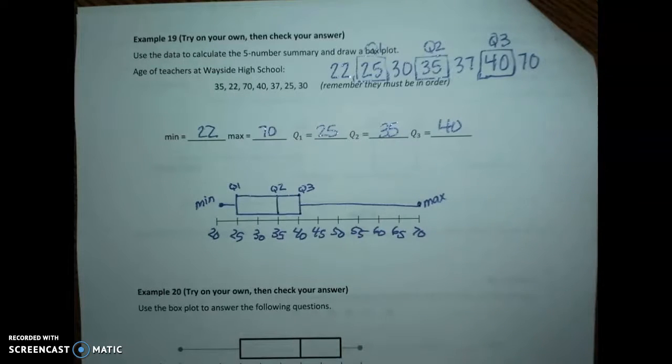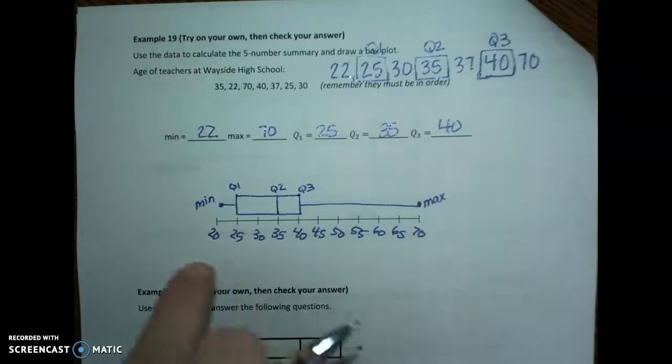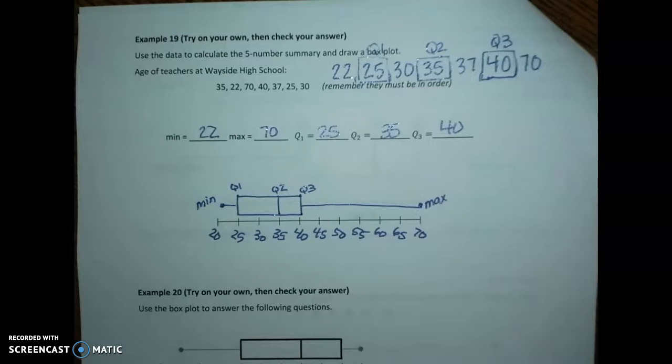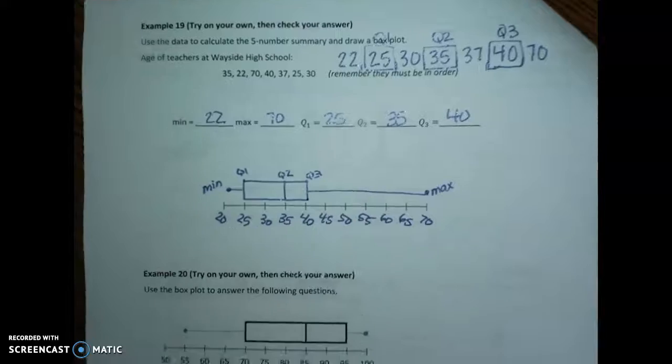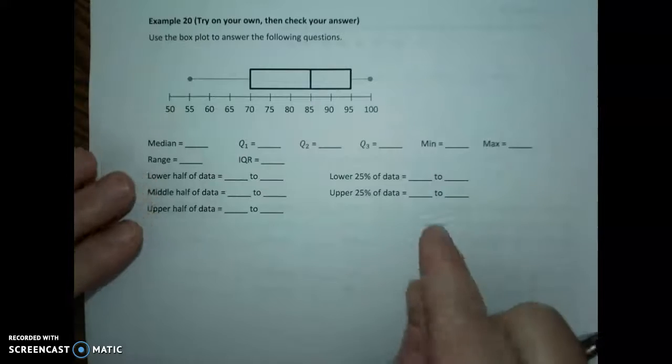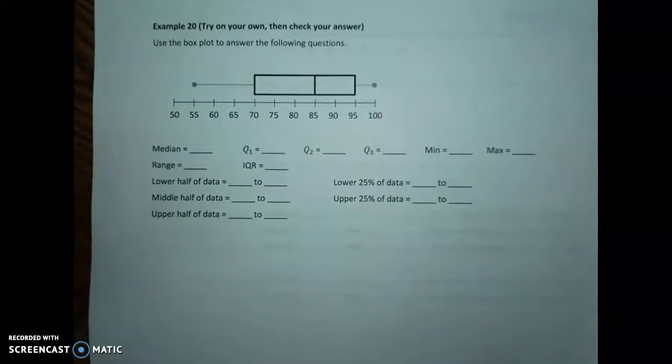So I could ask you a bunch of analysis questions. I'm going to save that for the next you try example, but this is the basic way that we're going to get our box and whisker plot onto our graph so we can answer questions about it. Alright, so let's go ahead and try example number 20. I've given you the box and whisker plot so we didn't have to construct it again, and I want to answer all of these questions about it.